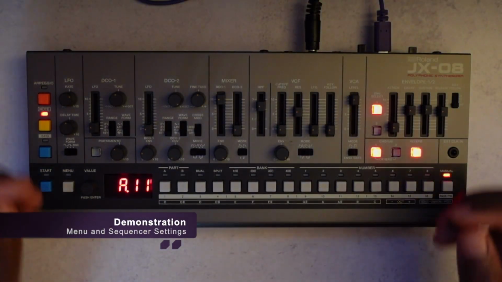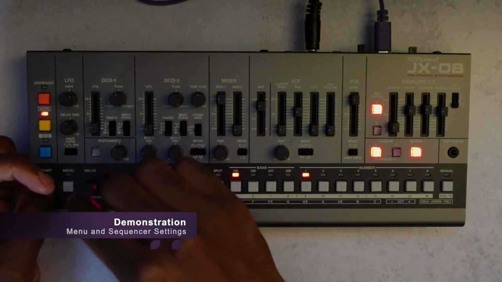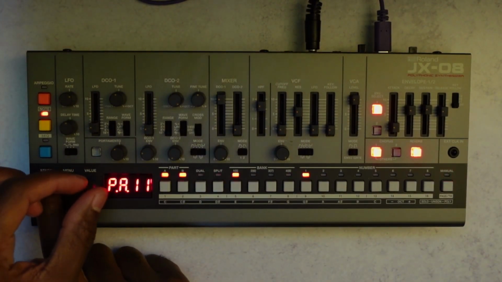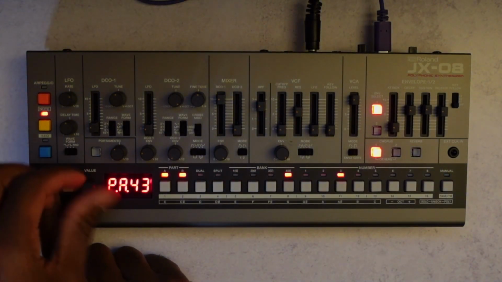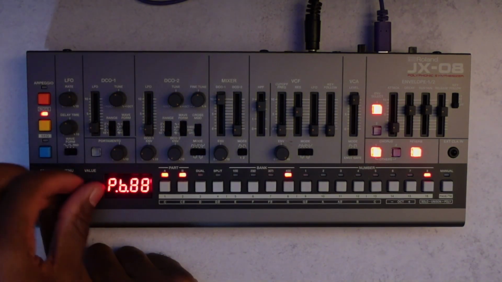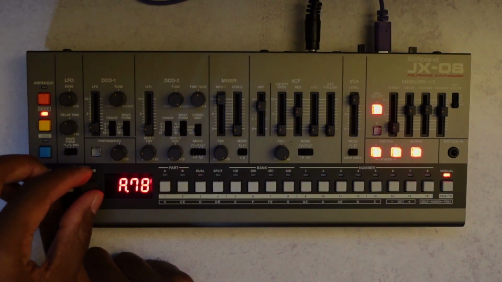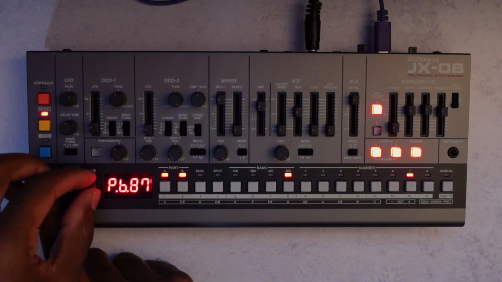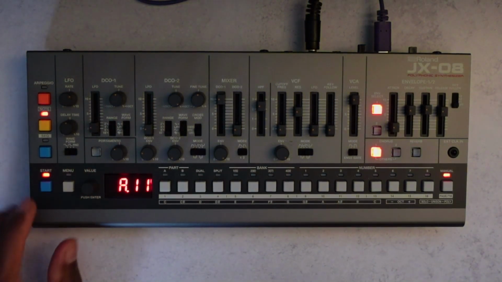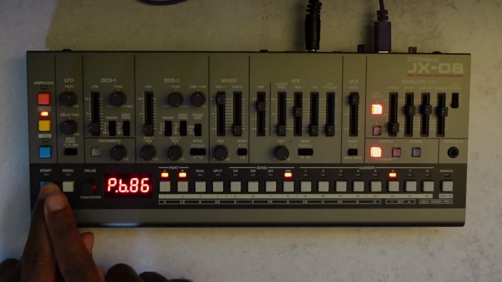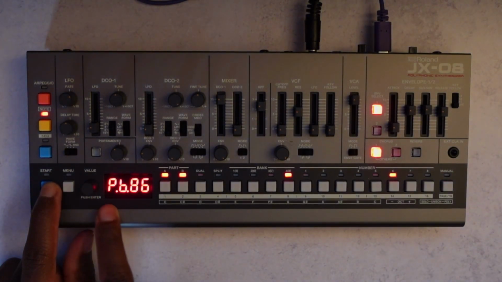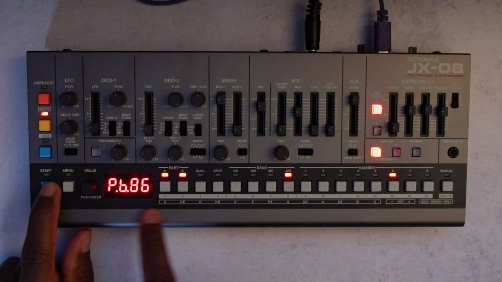Okay, to start off, I'm going to cycle to an empty pattern. I'm going to hold the start button and turn the value knob until I find a pattern that's empty. Okay, not that one. Let's see. Okay, there we are. We have an empty pattern. So again, I held start and I turned my value knob to switch the pattern.